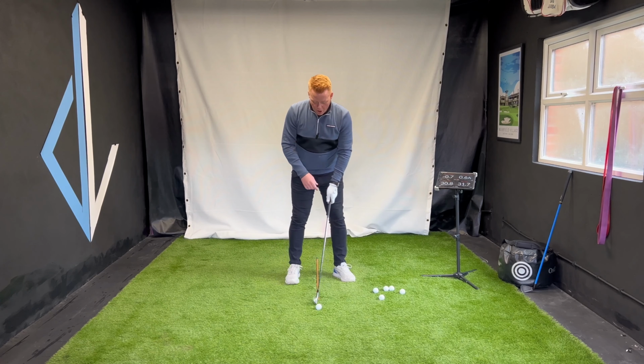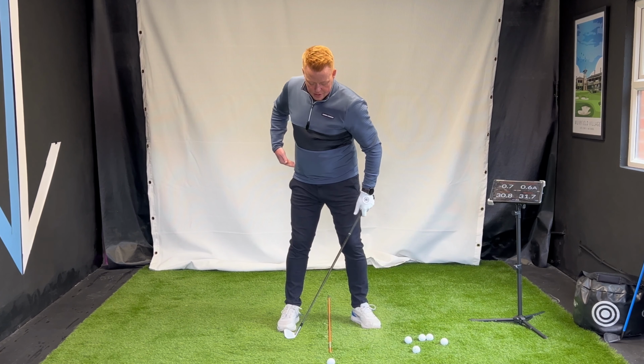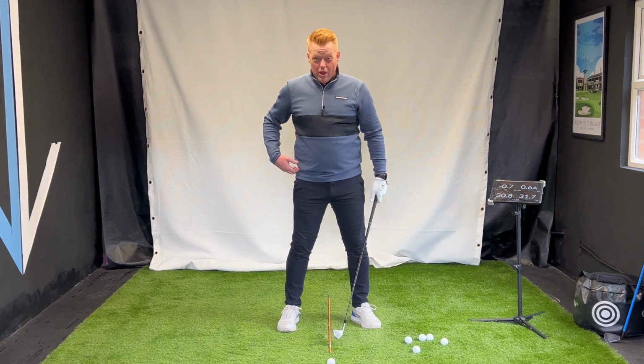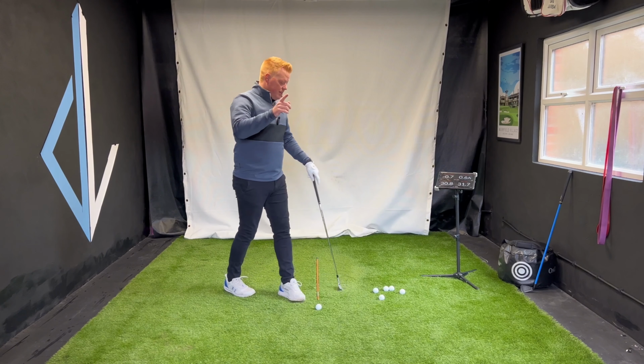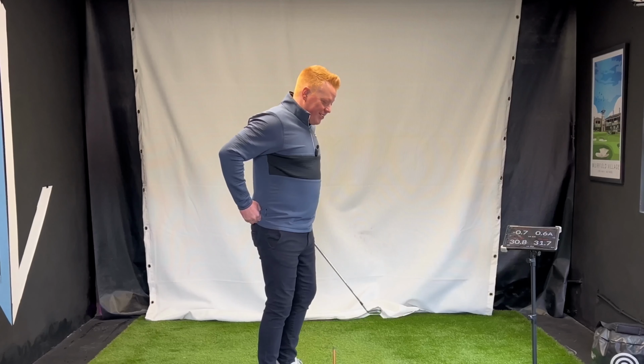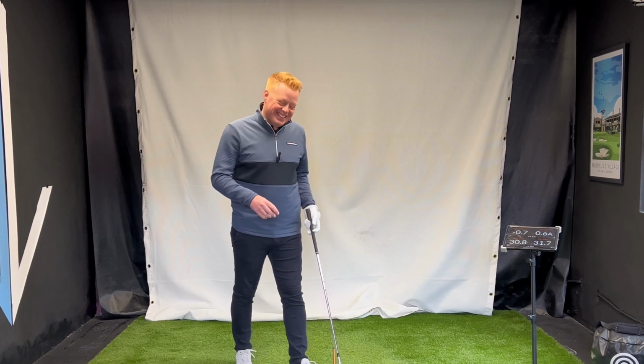So how do we fix it? Two things. One, in the takeaway, I want you to feel more the right hip going back rather than across. There's really no element of that in the backswing. We're going to see the tour players, and excuse me, I'm going to turn around and you're going to have to look at my backside for a second, right?